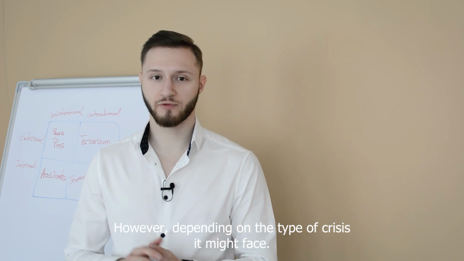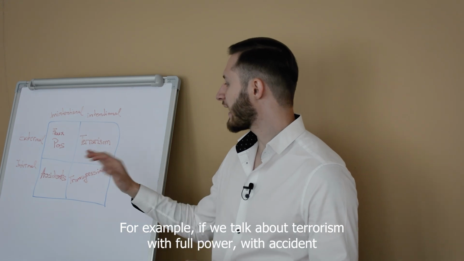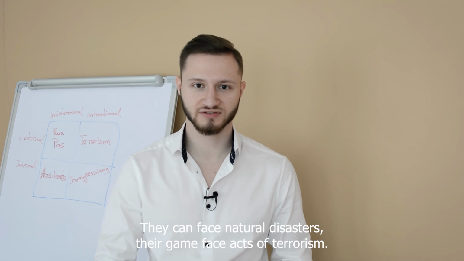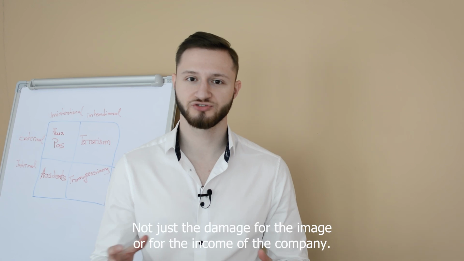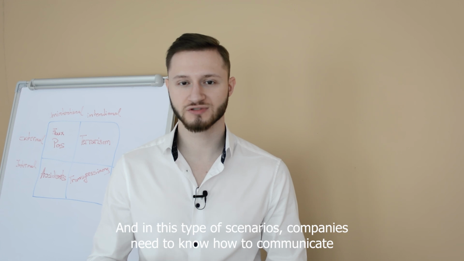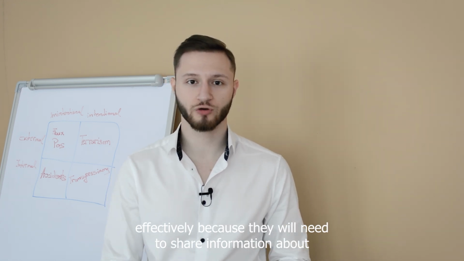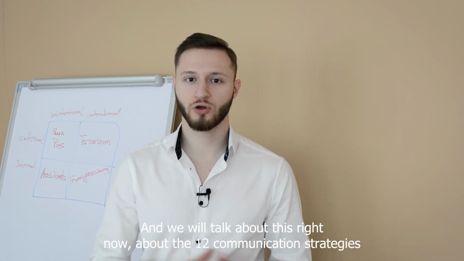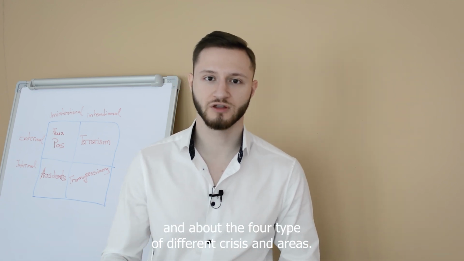However, depending on the type of crisis it might face, for example, terrorism, faux pas, accidents or transgressions, companies can face real issues. They can face natural disasters, they can face acts of terrorism, there can actually be real victims, not just damage for the image or for the income of the company. And in this type of scenario, companies need to know how to communicate effectively, because they will need to share information about what is happening and what they have done to remediate the damages, and we will talk about this right now, about the 12 communication strategies and about the 4 types of different crisis scenarios.